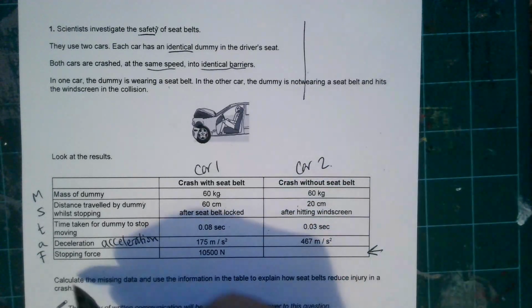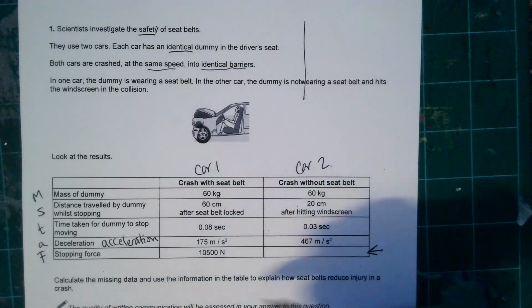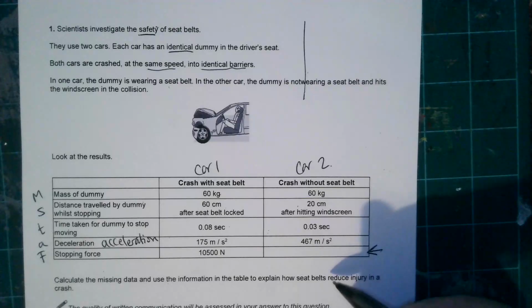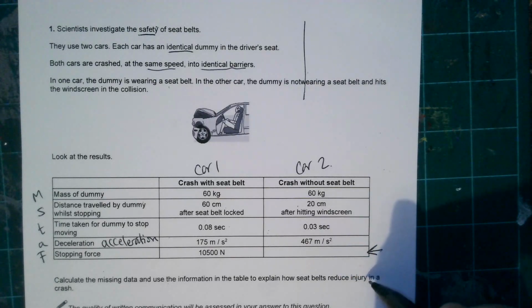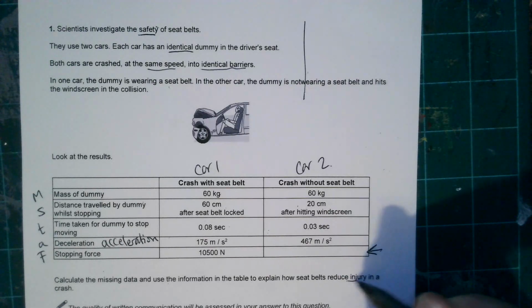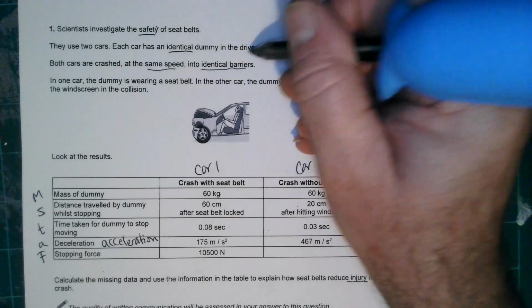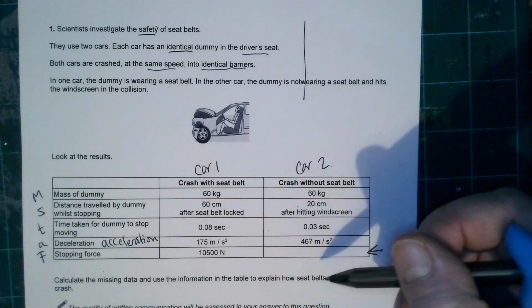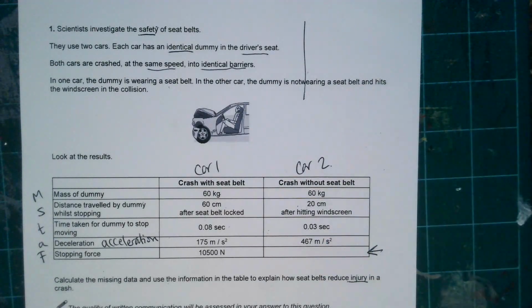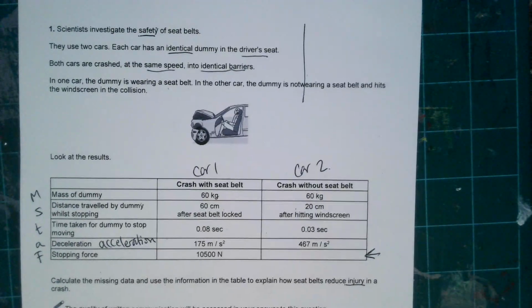Here we come to the question. Calculate the missing data and use the information in the table to explain how seatbelts reduce injury in a crash. So we're interested in injury to the driver or the passenger. I think it said somewhere we're talking about the driver because the dummy's in the driver's seat. And it's a 6 marker, 6 marks. So look at that as an opportunity. Don't let it intimidate you. 6 marks is an opportunity for some marks here. You don't have to get all 6.